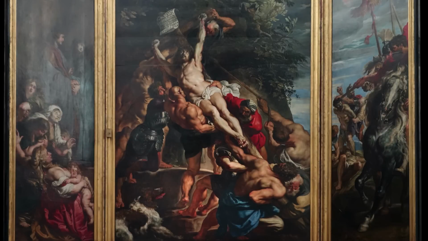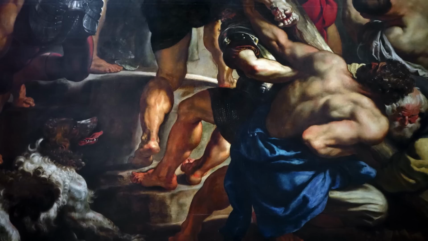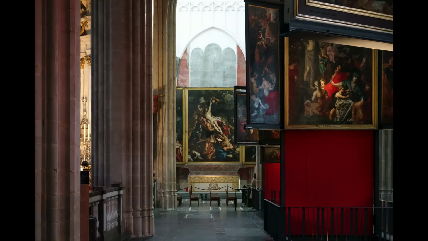And it's being lifted into our space in typical Baroque fashion. Everything is happening very close to us. We get a landscape, just some blue sky on the right, but everything is incredibly close to us. We almost feel like we could reach out and help. We're almost complicit here.